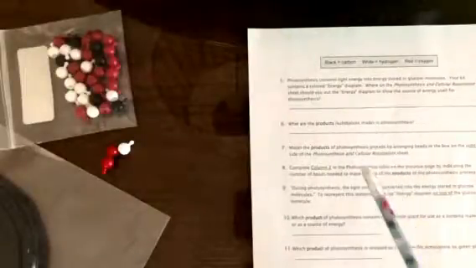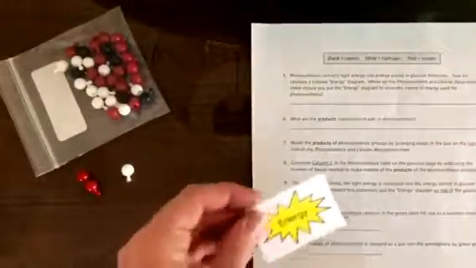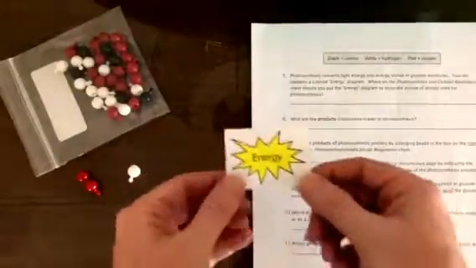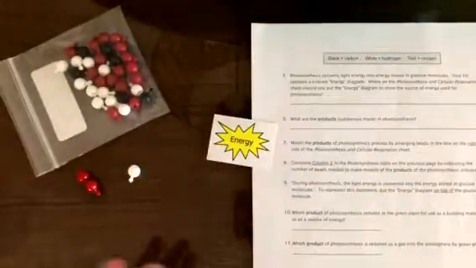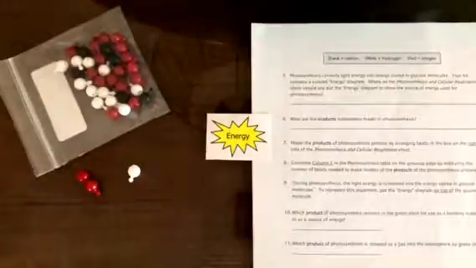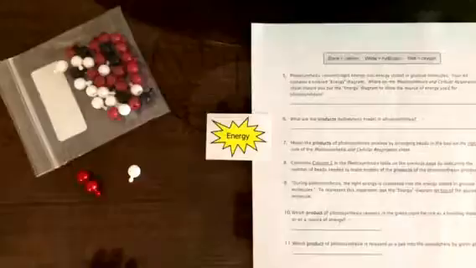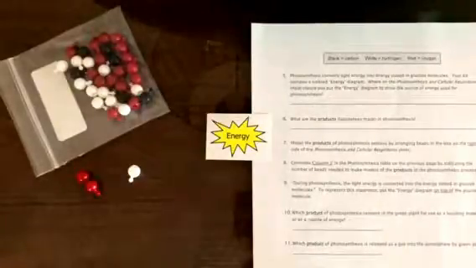The next part is you're going to take out this piece. The plate is in there just to keep your beads from going all over the place. I don't think it's totally necessary, but it was part of the kit, so I left it. But you're gonna use this to show where energy comes into and out of this equation to make this happen.